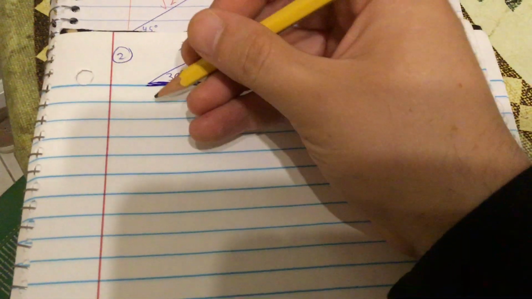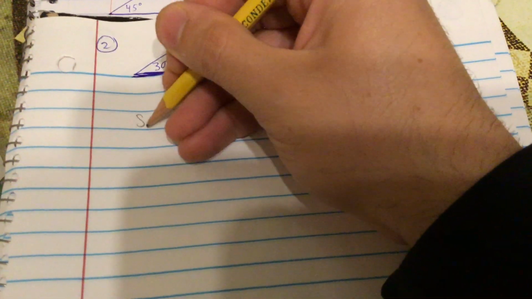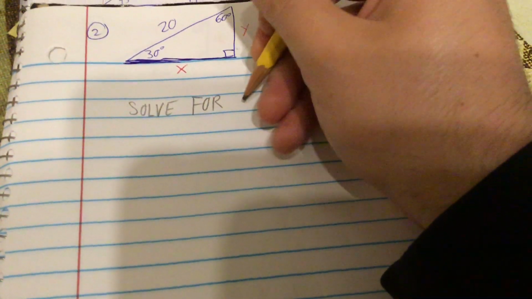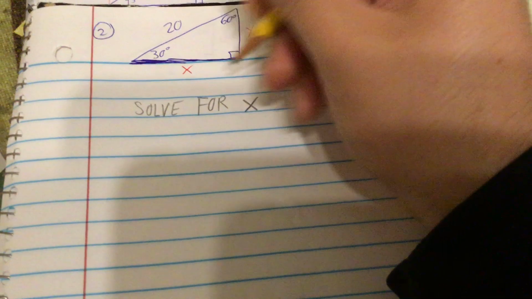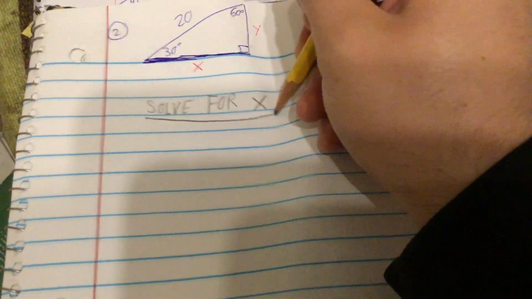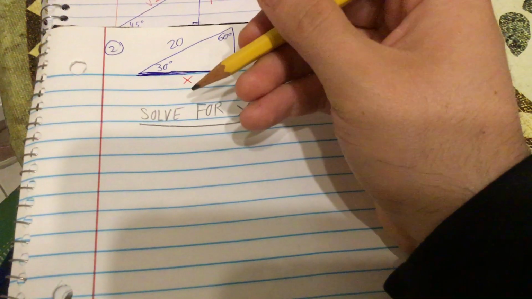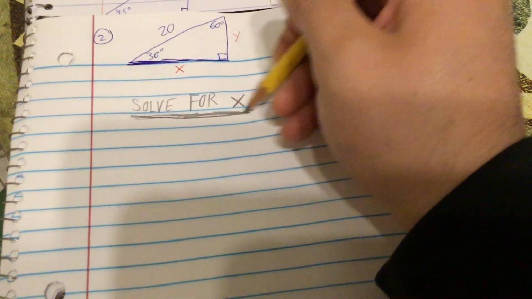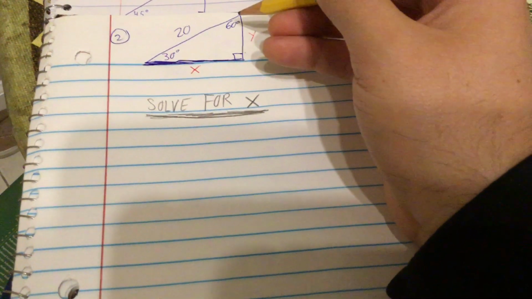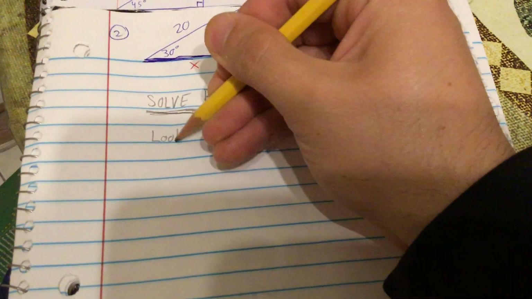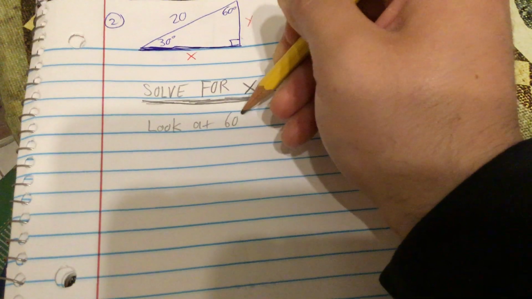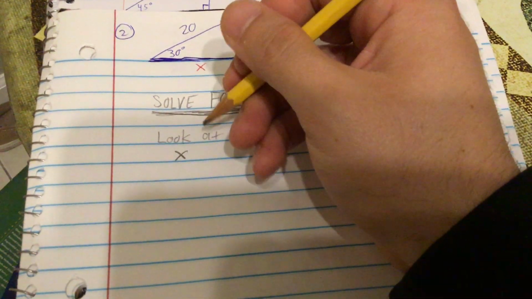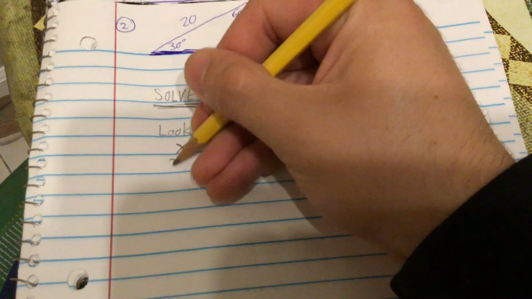Okay, so let's say I want to solve for y. Actually, you know what? Let's solve for x first. Let's go alphabetical order. So let's say I want to solve for x. That's not a straight line, but you know what I mean. Anyway, so let's say I look at my 60-degree angle and I want to solve for x. I know that x is a side length that I care about, and I know 20 is a side that I know.